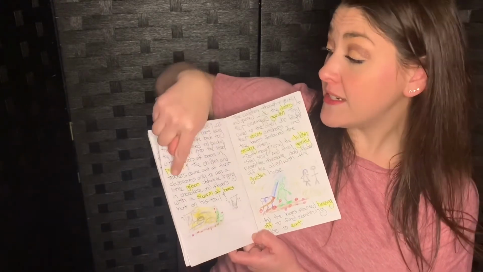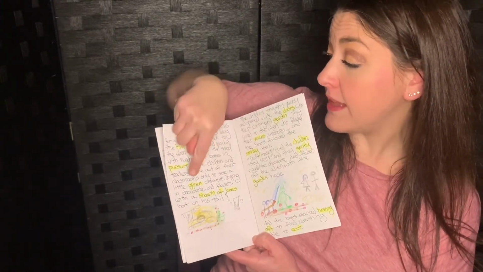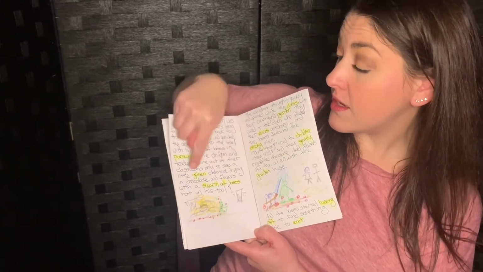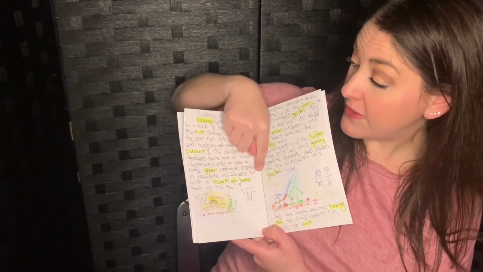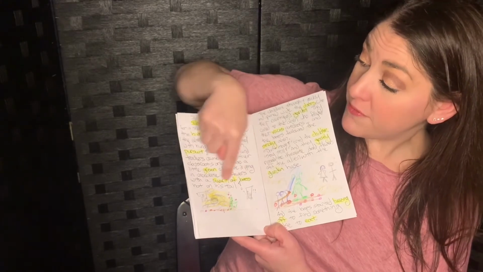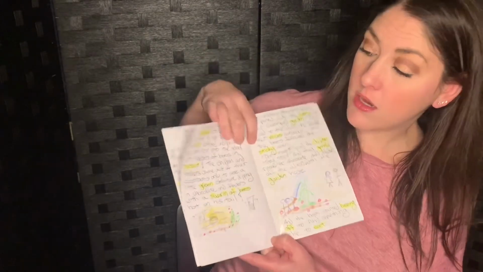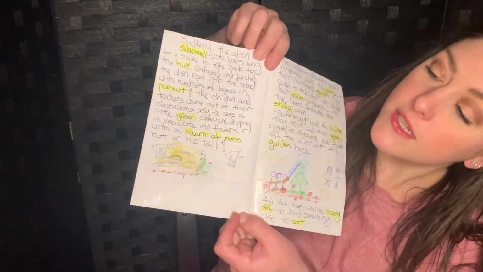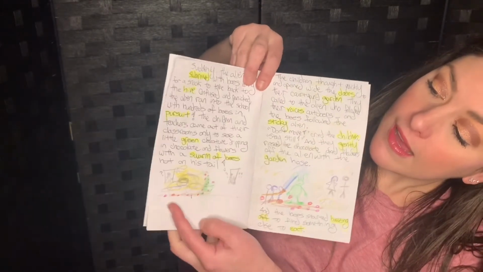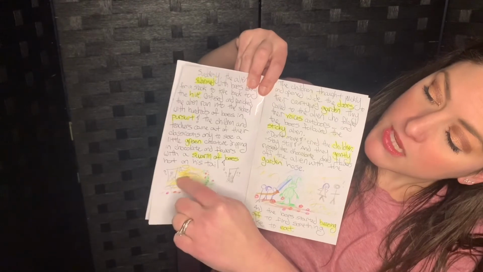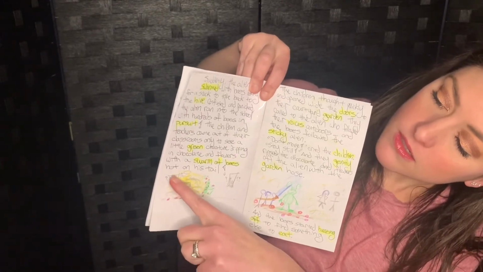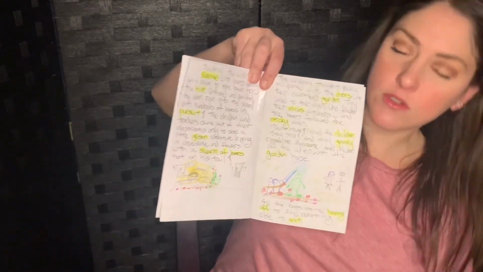The children and teachers came out of their classrooms only to see a little green creature dripping in chocolate and flowers with a swarm of bees hot on his tail. So here you can see I have my alien running down the hall with the bees and some teachers and students in their doorways being very, very confused.